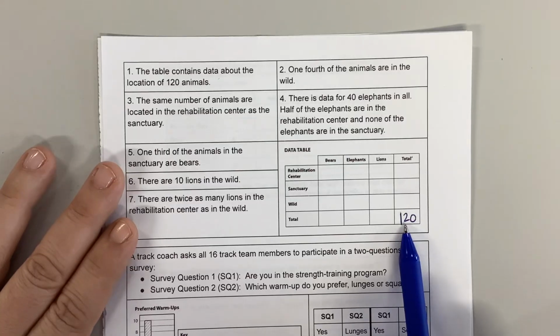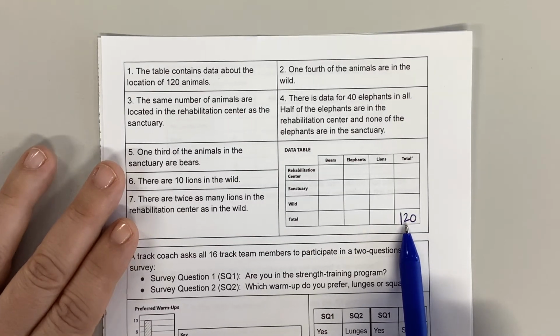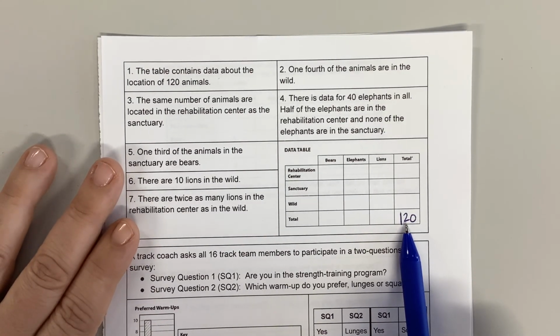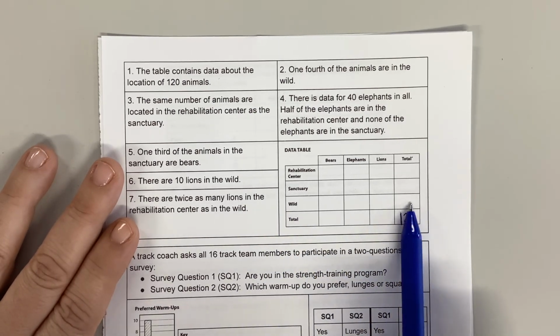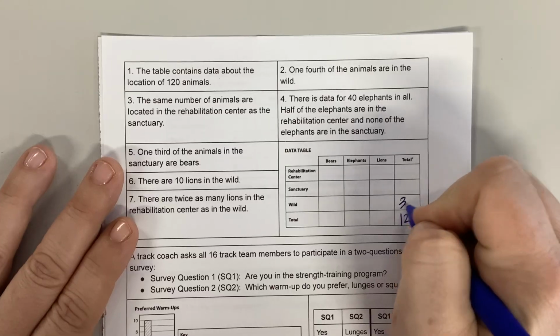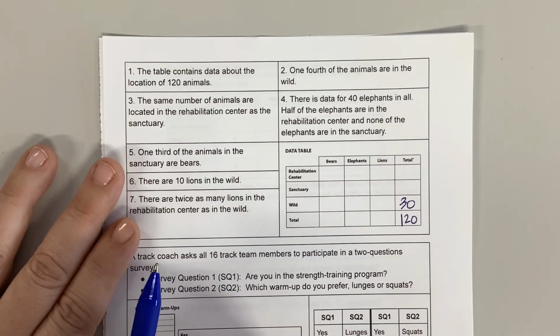120 divided by 4 is 30, but where does that 30 go? Total wild. So 30. Yeah, I got it.